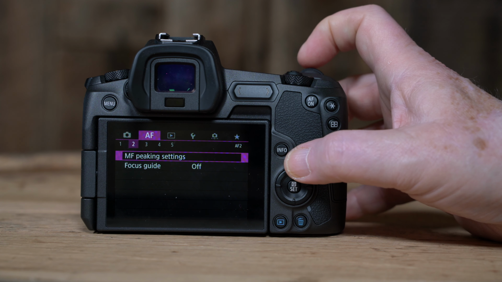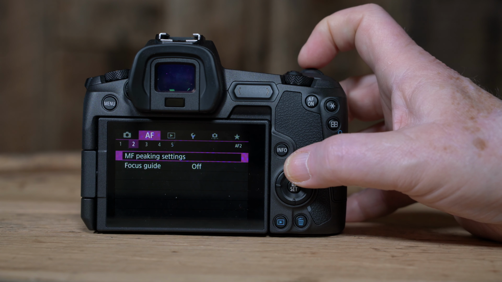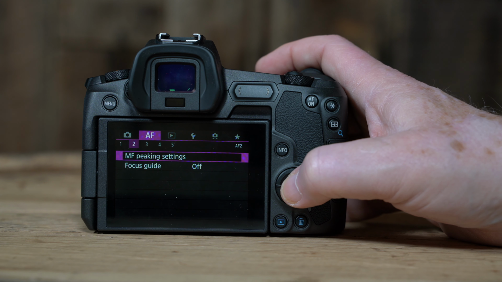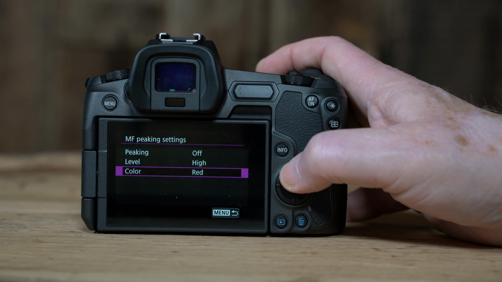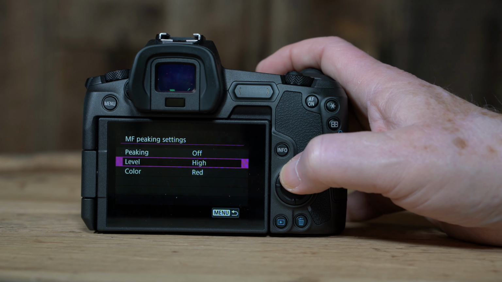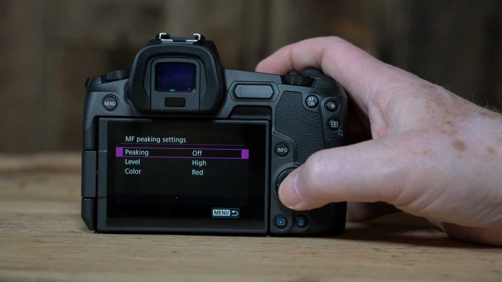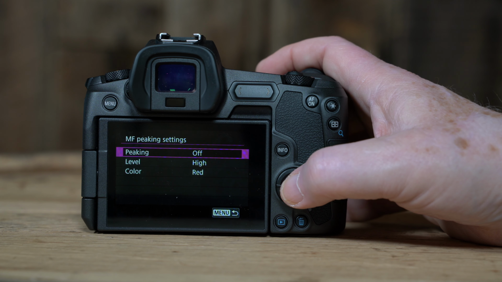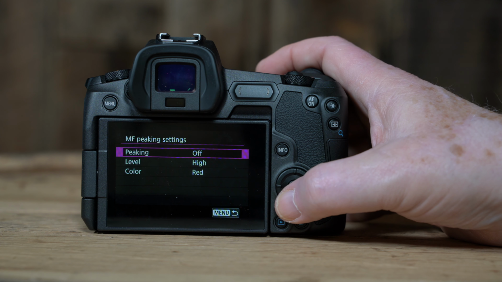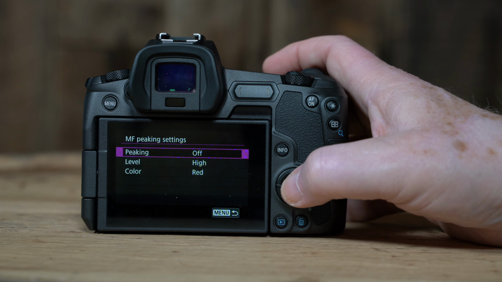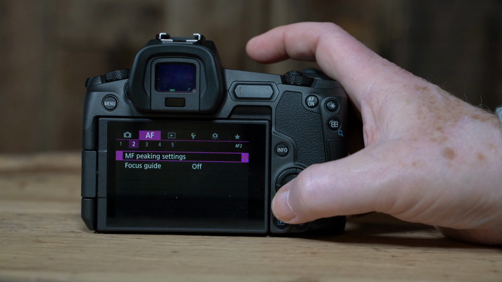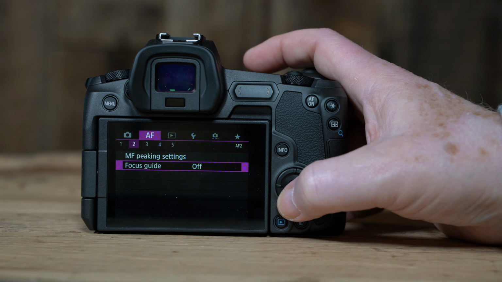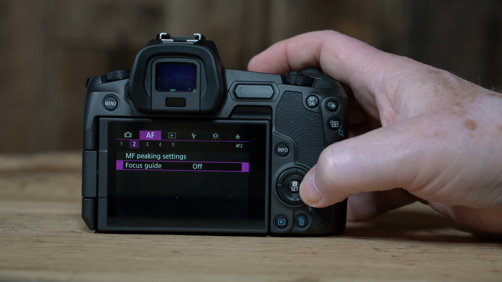These are really good for manual focus options if you want to play with it. Okay, manual focus peak settings. Basically, you set your color to red, for example. You have high and low settings here, and on or off. If you turn it on to red, for example, with high, the areas that are in focus will be highlighted red in your viewfinder. Lets you know exactly how much focus you've got. It's kind of a cool feature if you're working, for example, video. Focus guide assists you with your focusing again as well.